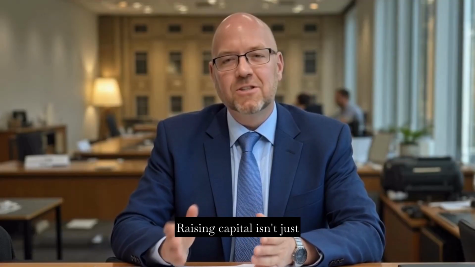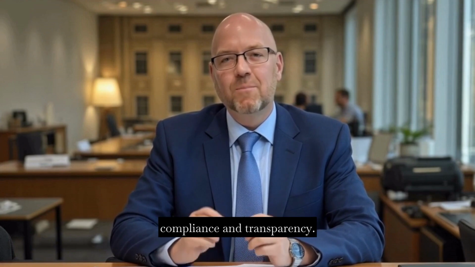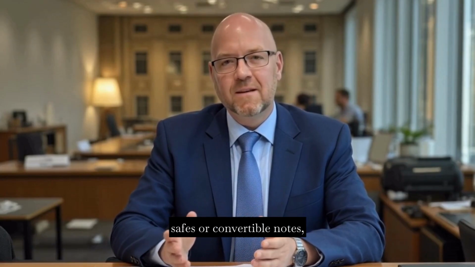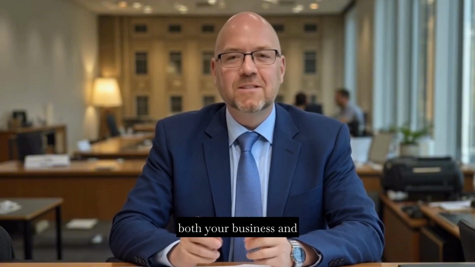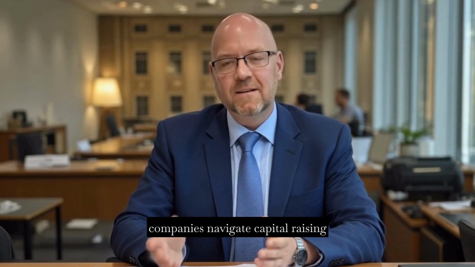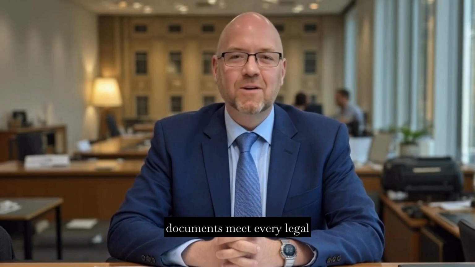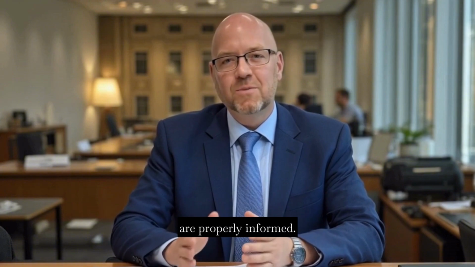Raising capital isn't just about winning investor confidence. It's about ensuring legal compliance and transparency. Whether you're offering shares, SAFEs, or convertible notes, understanding your disclosure obligations under Australian law protects both your business and your investors. At Leo Lawyers, we help startups and growing companies navigate capital raising with confidence, ensuring your documents meet every legal requirement and your investors are properly informed.